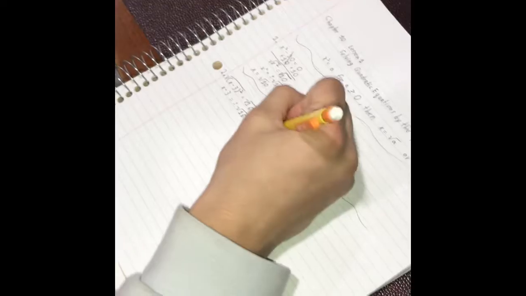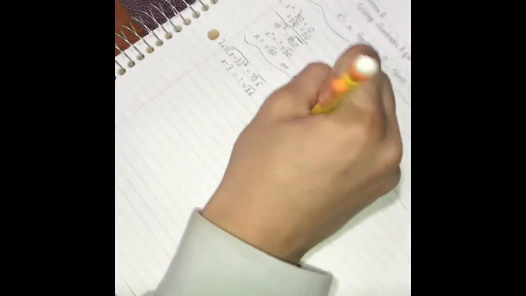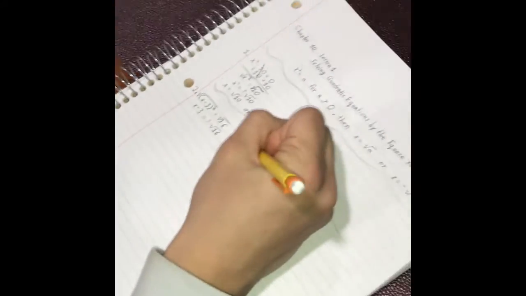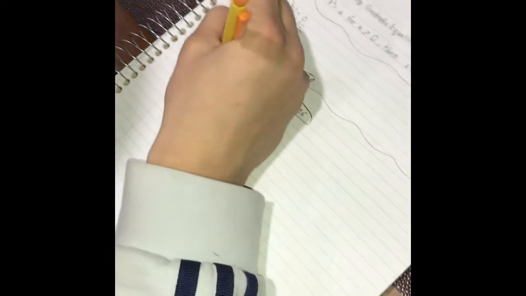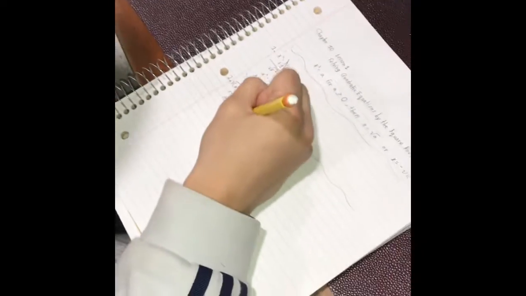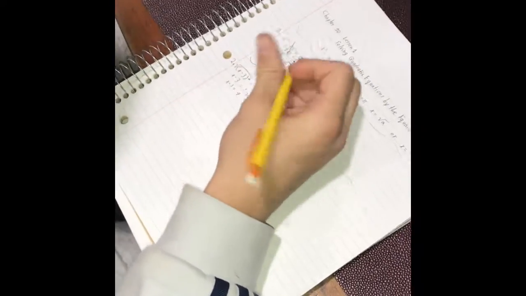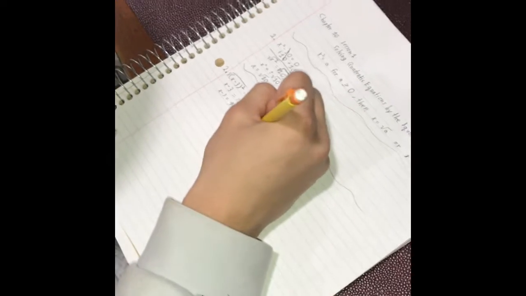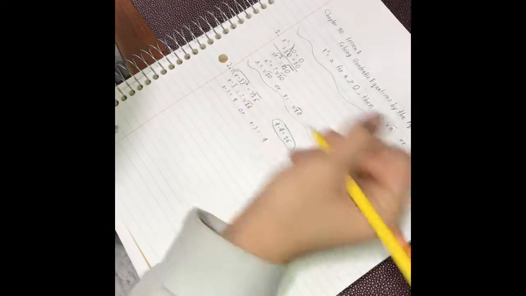So now 16 is a perfect square, so it's going to be 4 times 4 equals 16. So that's what we are going to use. We are going to use plus or minus 4. x minus 3 equals 4, or x minus 3 equals negative 4.